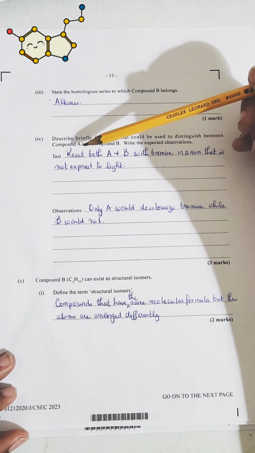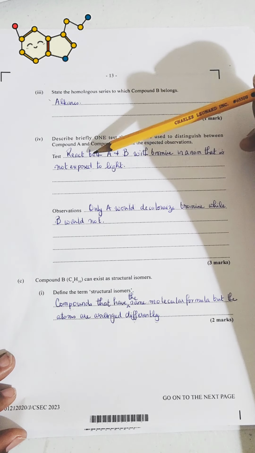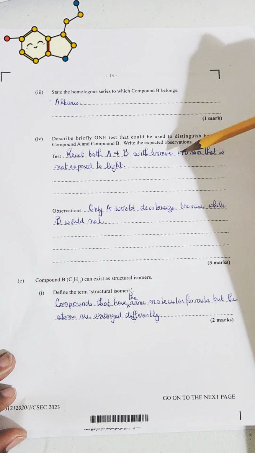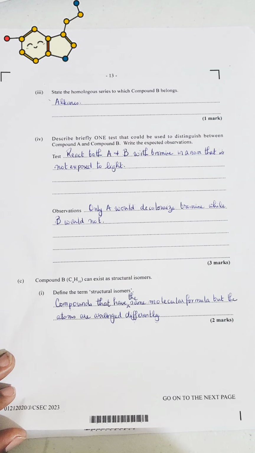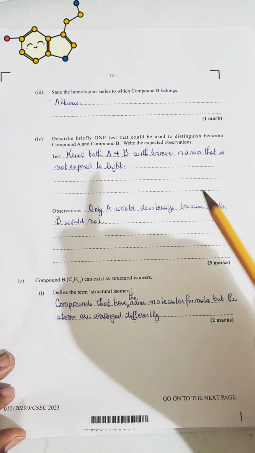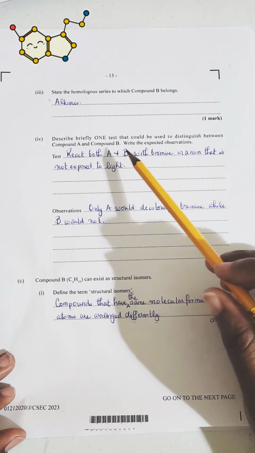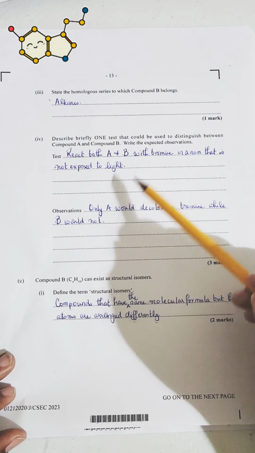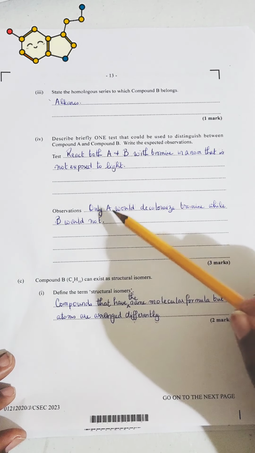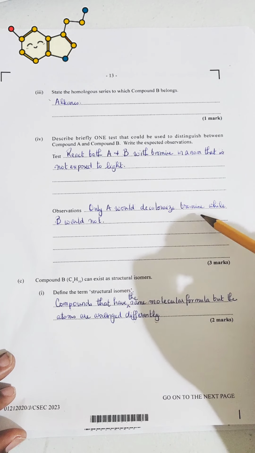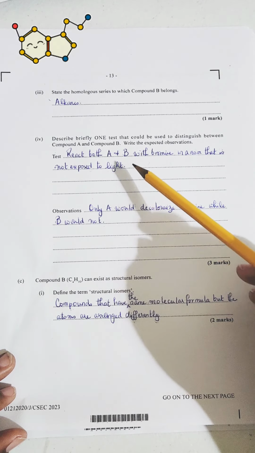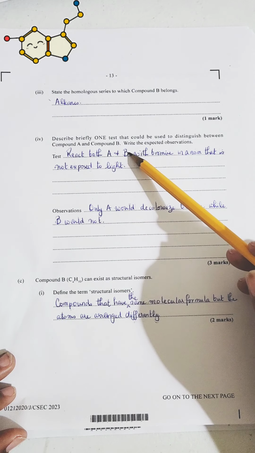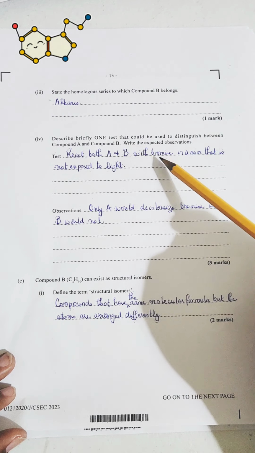And a test that could be used to distinguish the 2 of them would be to use bromine water in a room that is not exposed to light. And what you will see is that only A would decolorize bromine while B would not. Now, if you expose the experiment to light for both of them, A and B will decolorize the bromine, right? So sunlight acts as a catalyst for B. That's the only way B would react with the bromine water.